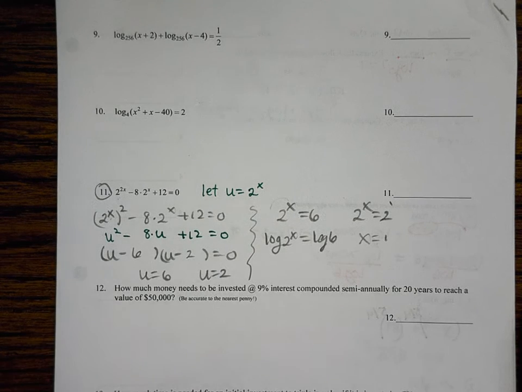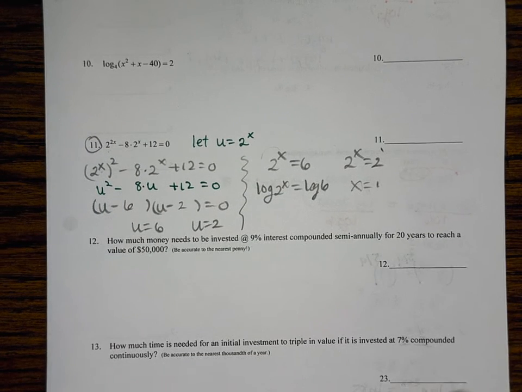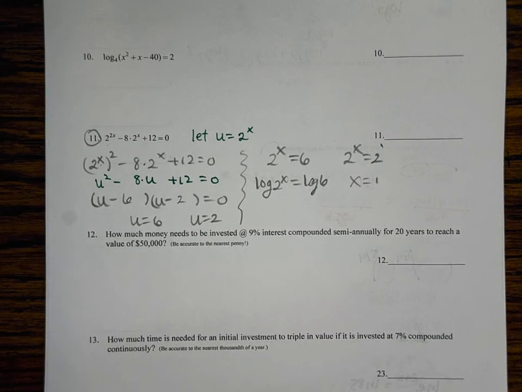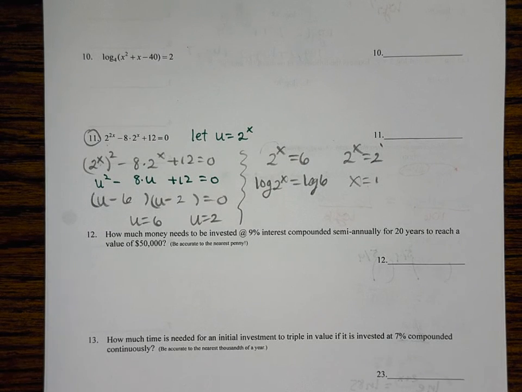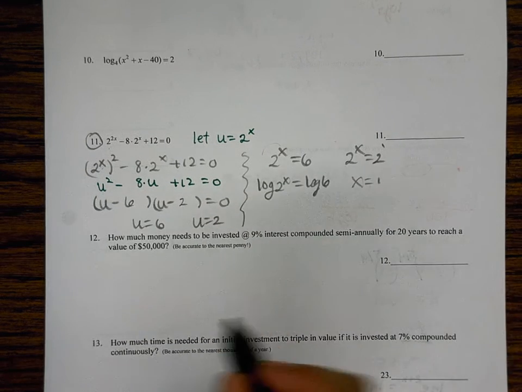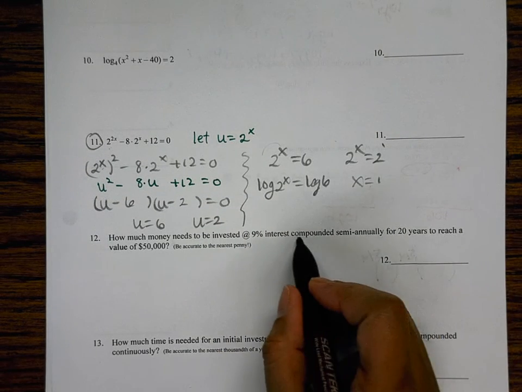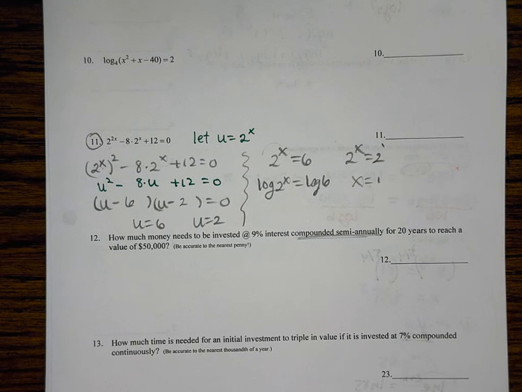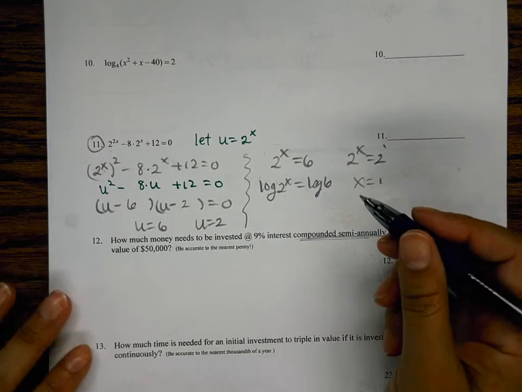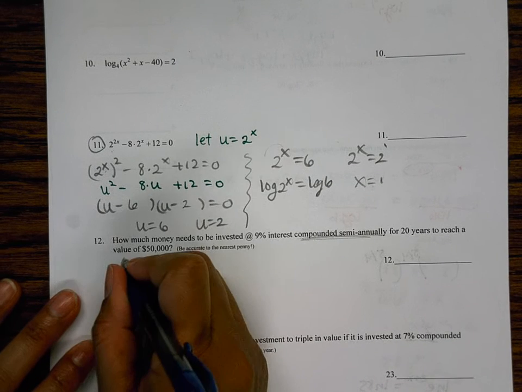Okay, moving on. Number 12. How much money needs to be invested at 9% interest compounded semi-annually for 20 years to reach a value of $50,000? Be accurate to the nearest penny. Now, because we're compounding semi-annually, it's not compounded continuously, we're using the longer formula. Now remember, those formulas would be given to you if we were in the classroom and taking this quiz or the test. You wouldn't have to memorize it.